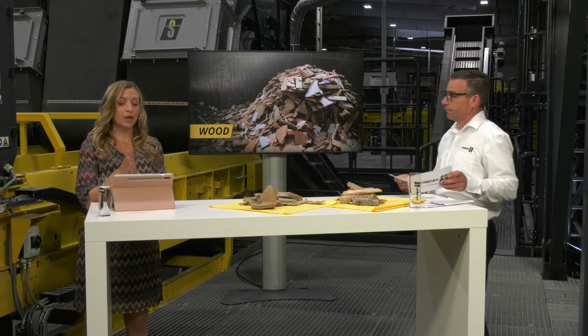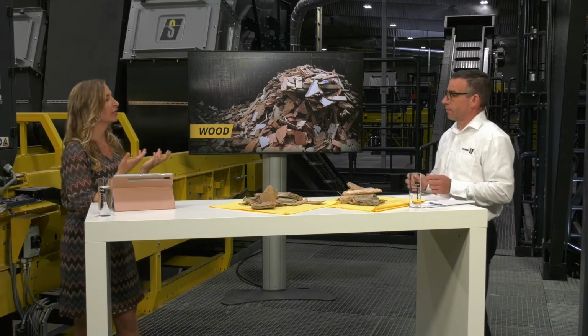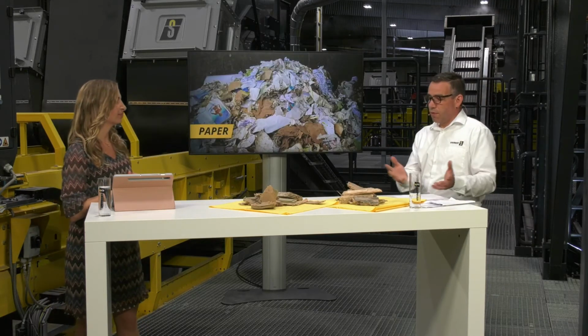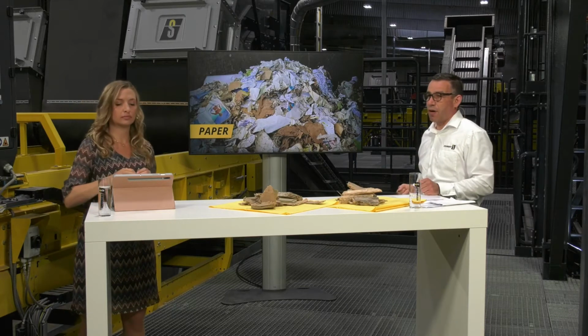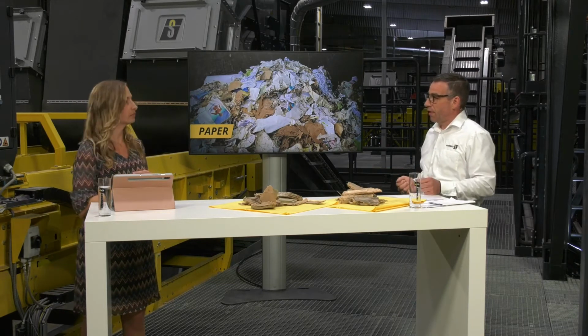Yeah. What if we want to separate paper? How can your system help? So for sorting paper, we have our Unisort Film. The name stands for film sorting. It's a very light material. That's the reason why we designed this special system for it. But paper is also very light, and therefore we use this system as well in paper sorting.